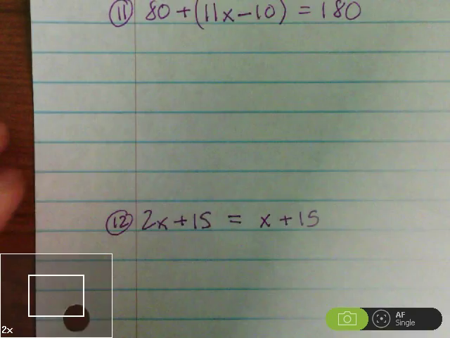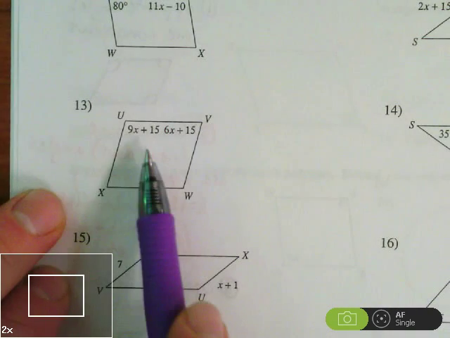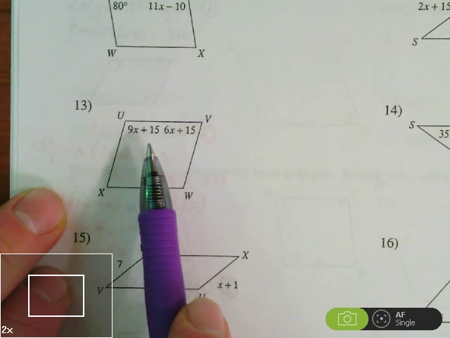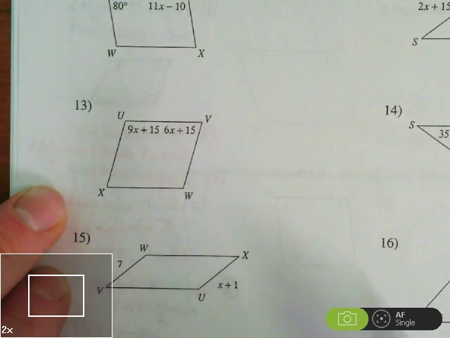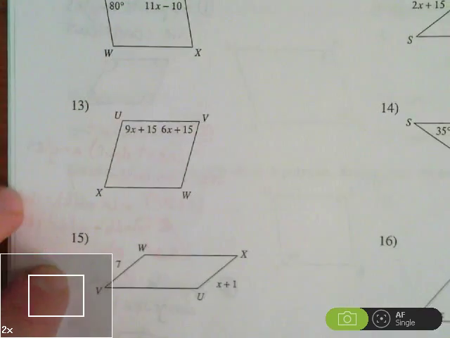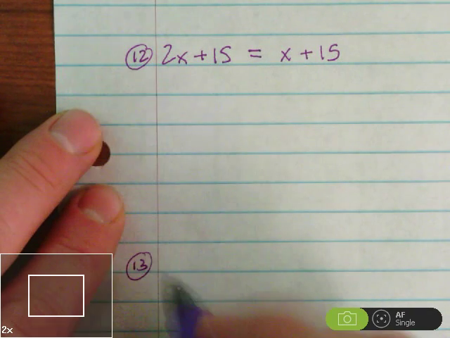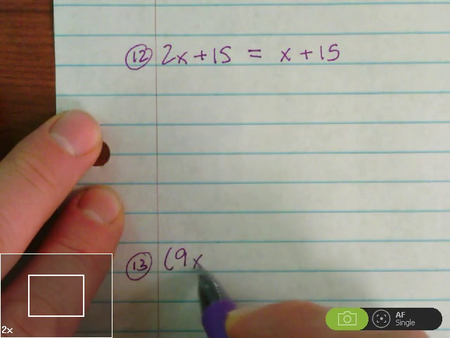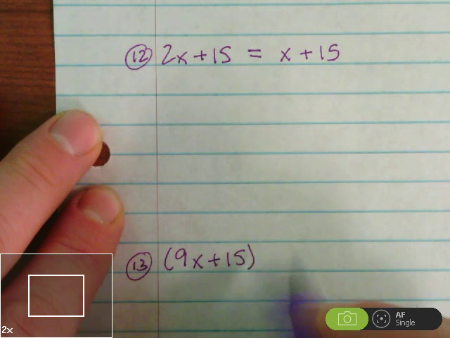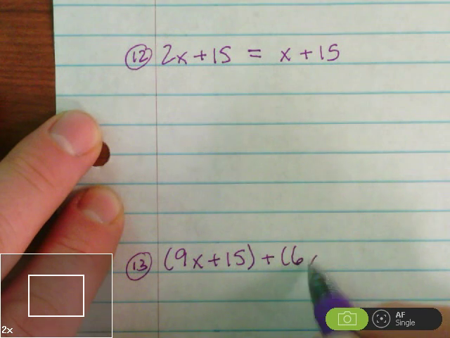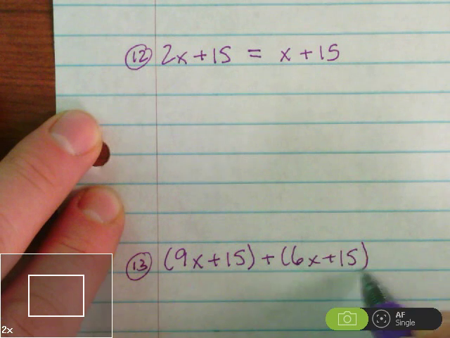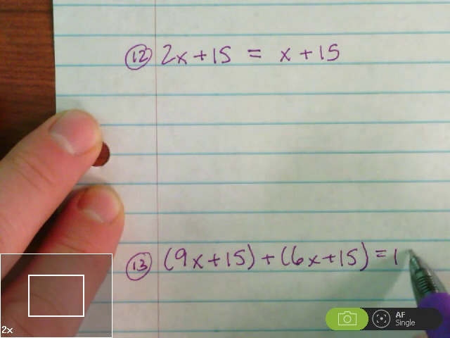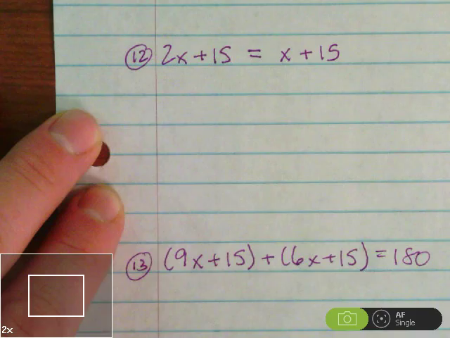Number 13. Here we've got a pair of consecutive angles. They are supplementary, so 9x plus 15 plus 6x plus 15 is going to be equal to 180. So we're going to write that out. We've got 9x plus 15 plus 6x plus 15 equals 180.